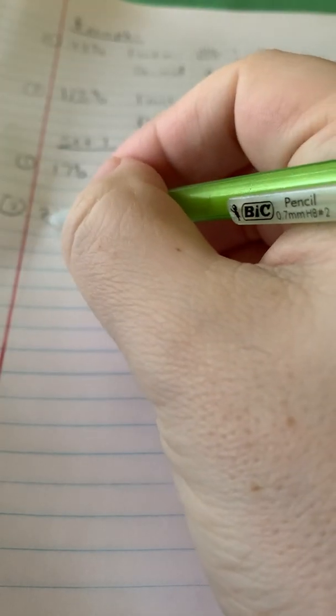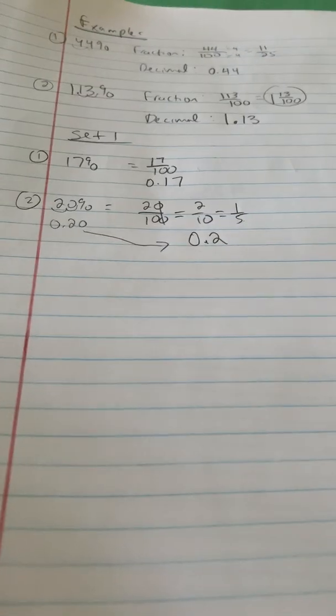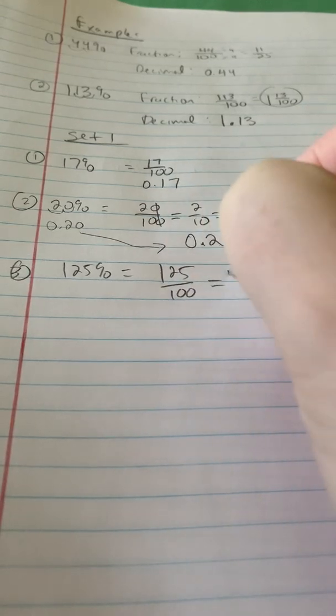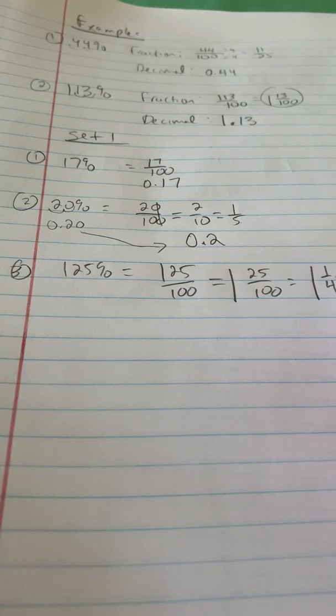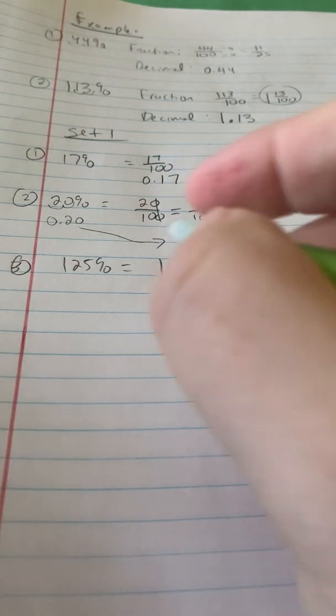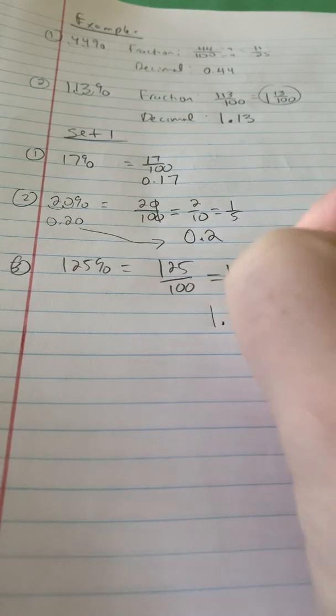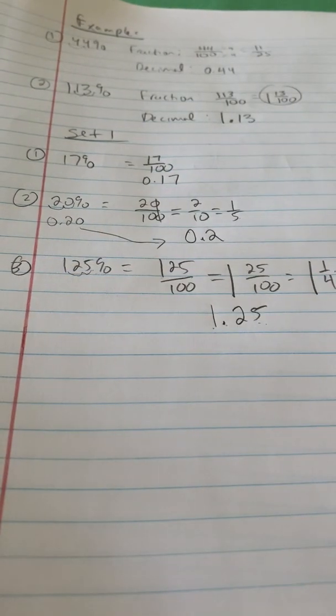1 over 5 is not easy to change to a decimal, but 2 over 10 is easy to change, 0.2 for your decimal. We also could have gotten that by moving our decimal back 2 places, 0.20, which is the same as saying 0.2. Number 3, 125% is 125 over 100, which is 1 and 25 hundredths, which is 1 and 1/4. I simplified 25 over 100 to 1/4. 1 and 25 hundredths is written as 1.25. Again, I could have just moved my decimal 2 spots.